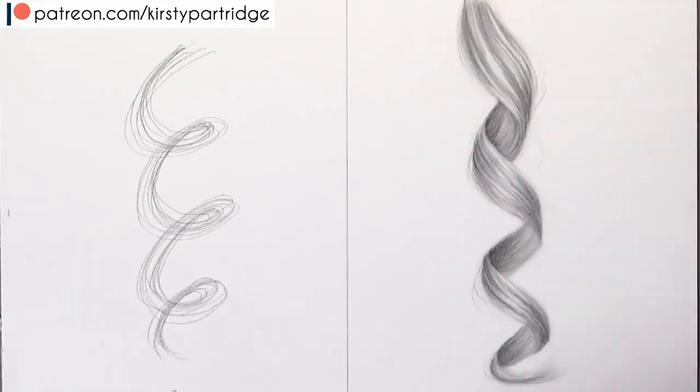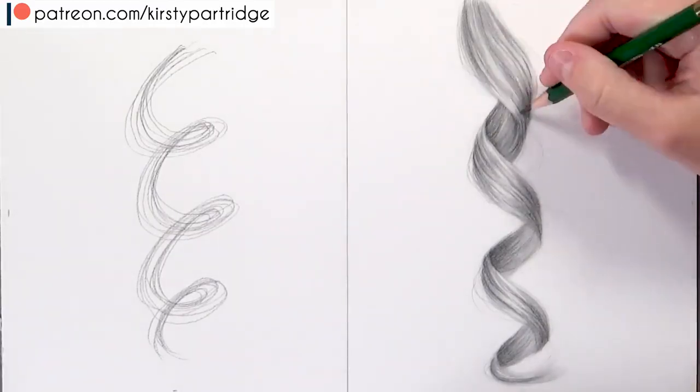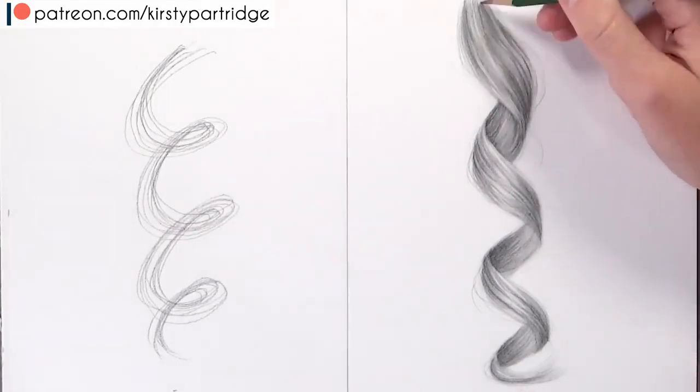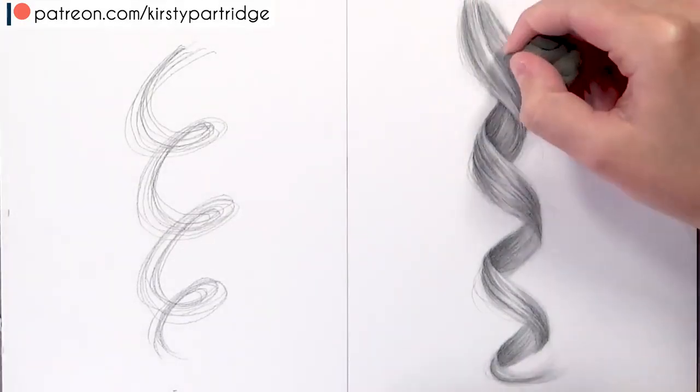You can then use a cotton bud to soften them out if they're a bit too bright. Just add a bit more value to them. And then you can go and lift up the really bright areas to add that sort of variation between your highlighted areas.